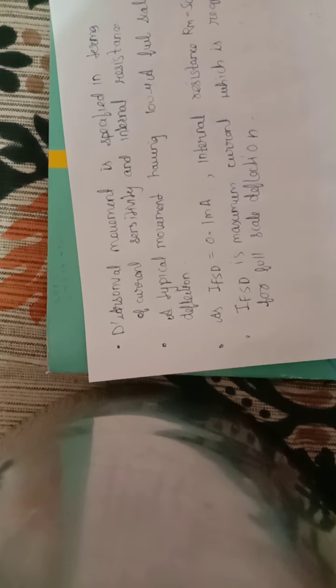Today we have completed the first point, the multimeter. After that, in the next lecture we will see the basic milliammeter and its derivation, and the multi-range milliammeter.